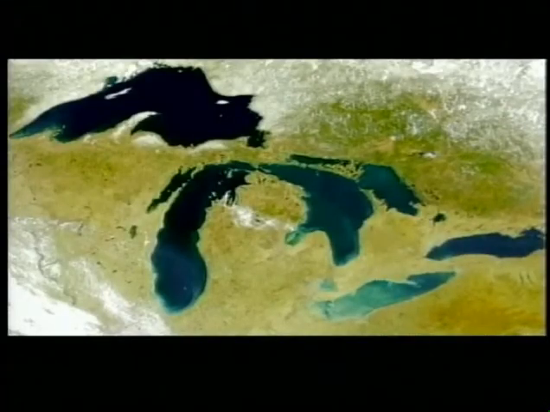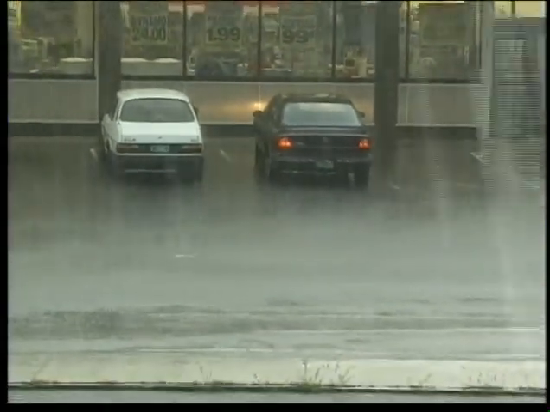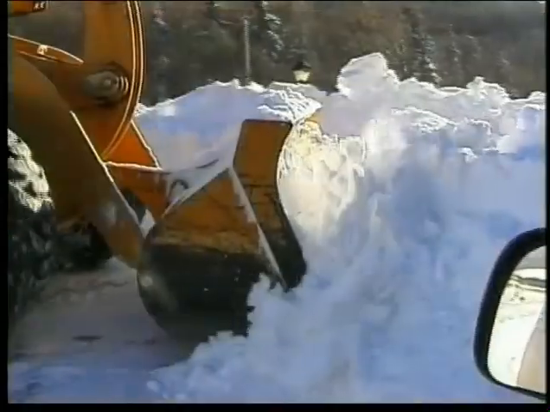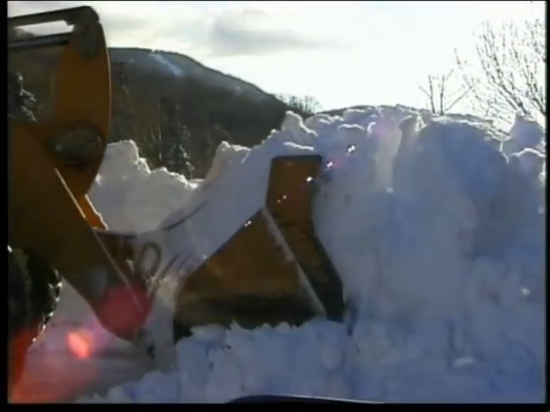For example, as winds blow across the Great Lakes, they pick up moisture, which is then deposited in the form of precipitation when the winds reach landfall. In the winter, this can result in huge amounts of snow.